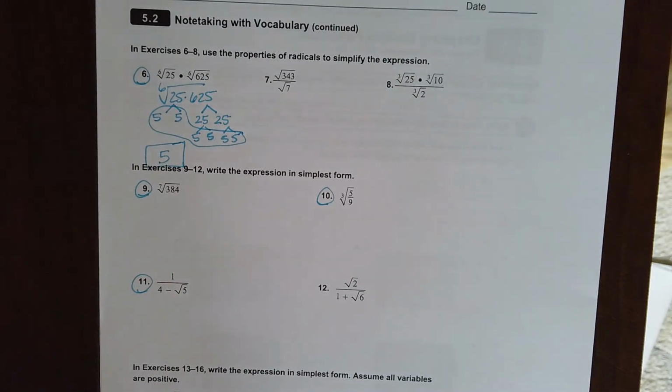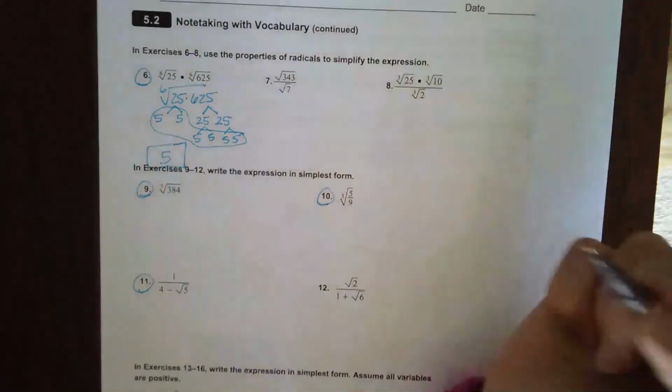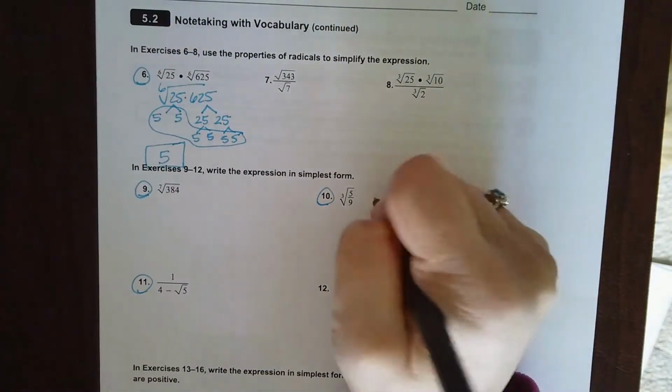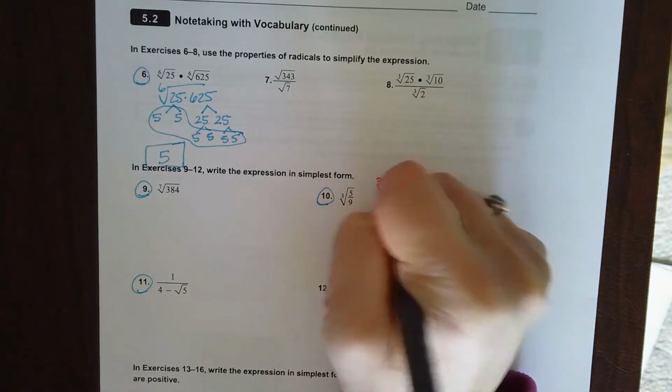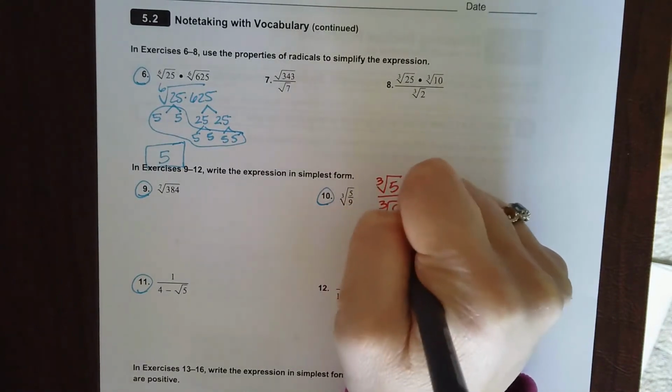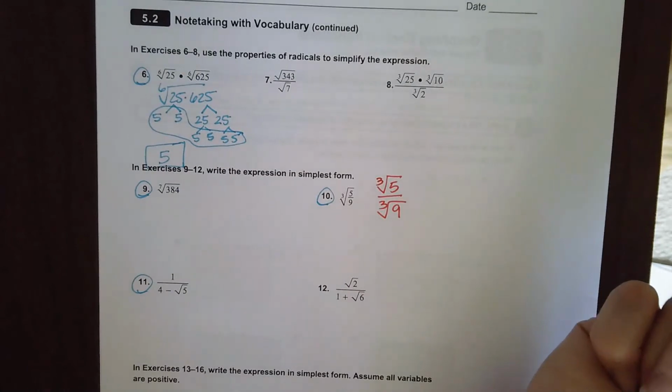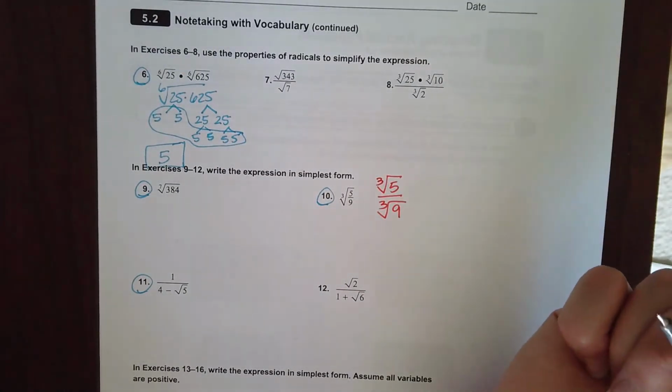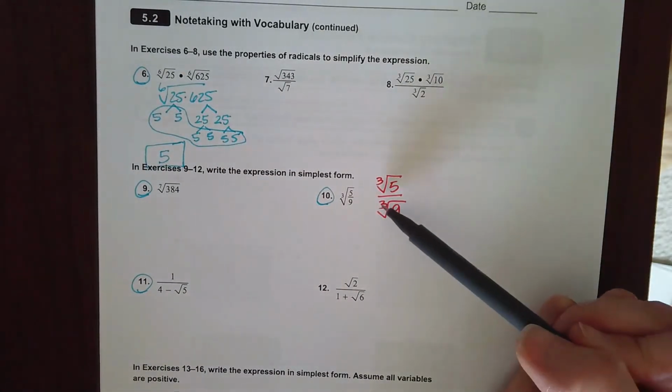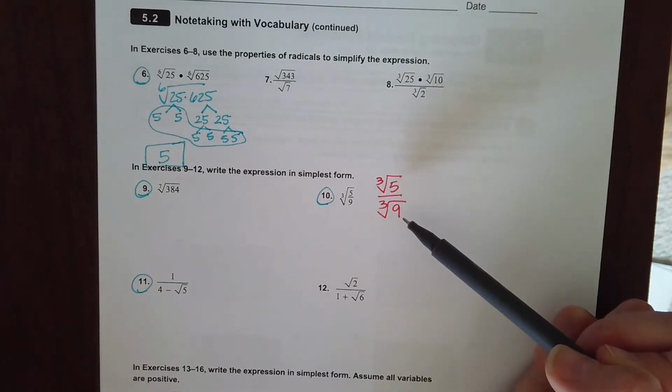Let's try number 10. Number 10 says the cube root of 5/9. All right, so this one gets a little trickier. We're going to take the cube root of the numerator and the cube root of the denominator. Remember our rule, we can't have a radical on the bottom of our fraction. The cube root of 9 is not a perfect cube.